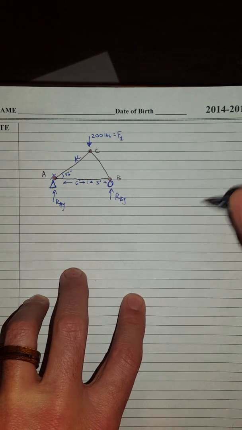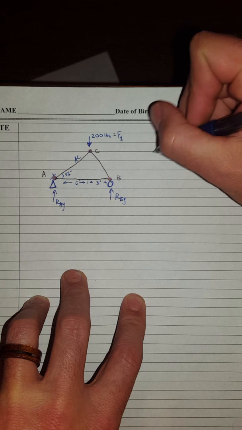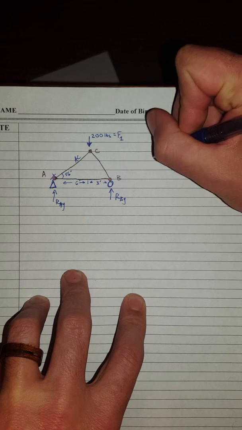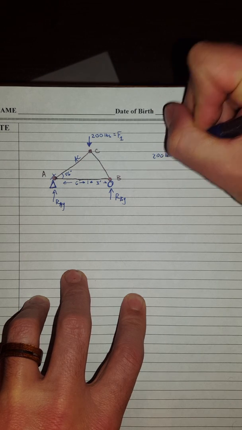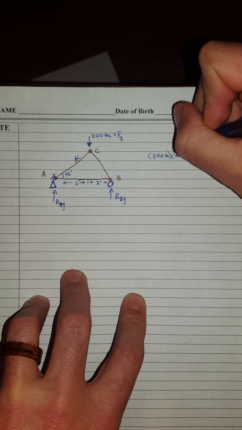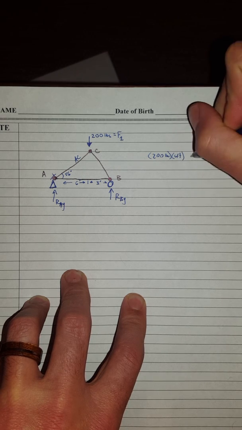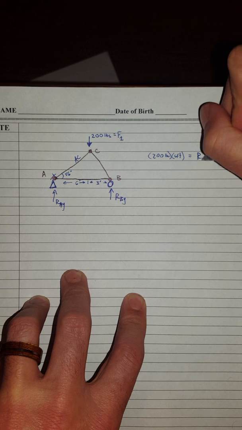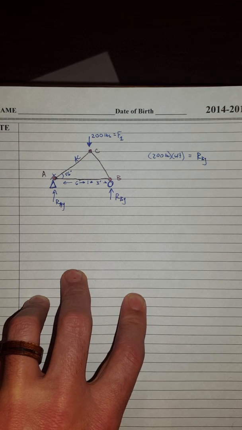So basically we can set those two moments equal to each other, and so I can say 200 pounds at 6 feet has to be equal to reaction force B in the Y dimension at 9 feet.